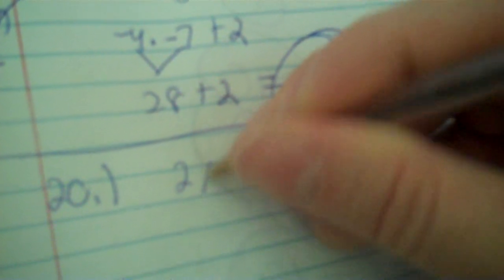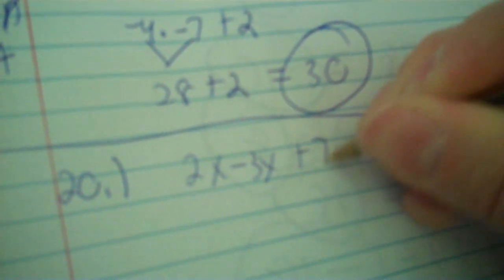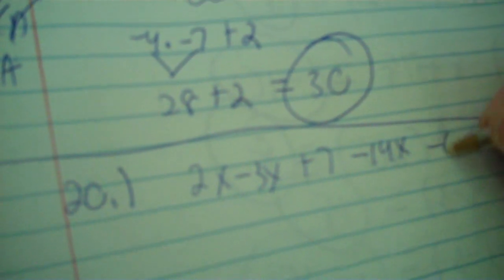Okay, then for some dumb reason, I just call this, just keep going, number in order. I don't know how that happened. Now we are not given replacements. Okay, so the game changes. No replacement for variables. 2x minus 3y plus 7 minus 14x minus 6y plus 1. Simplify without the benefit of replacements.